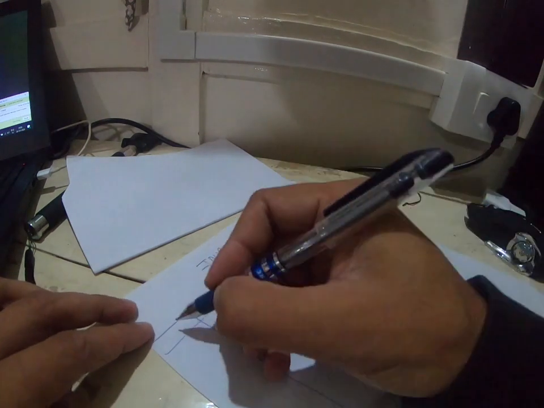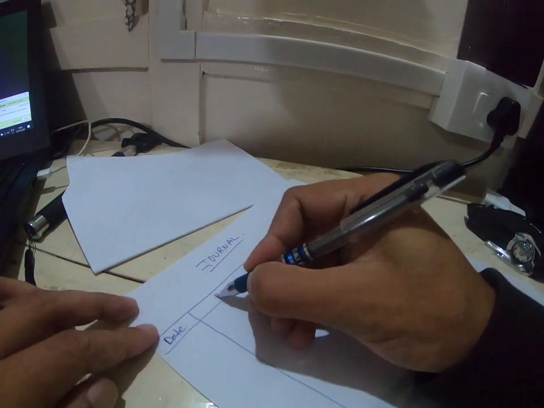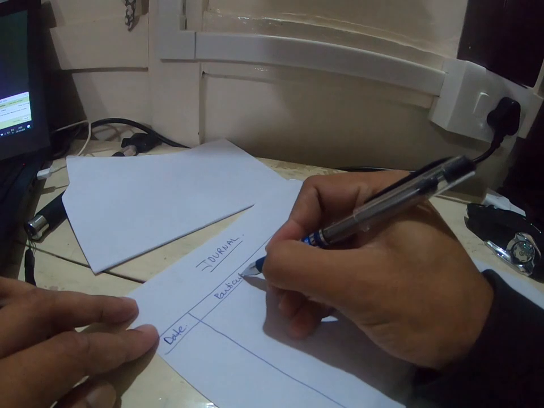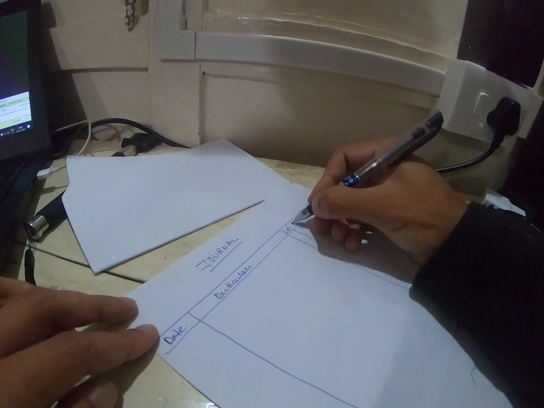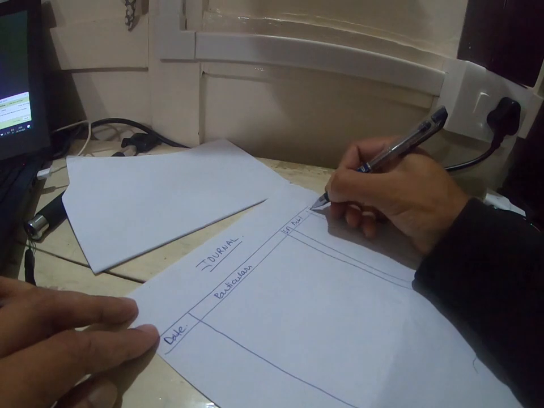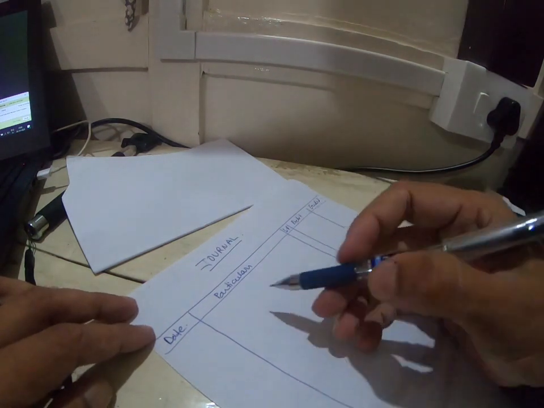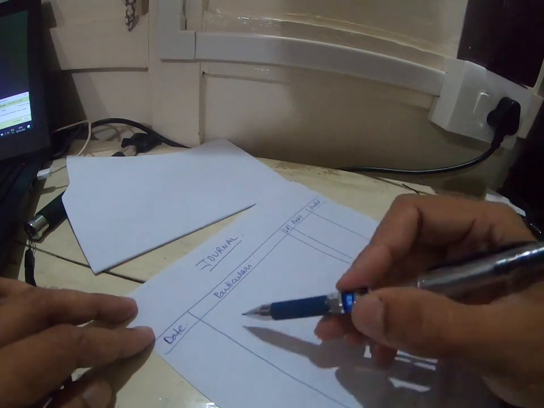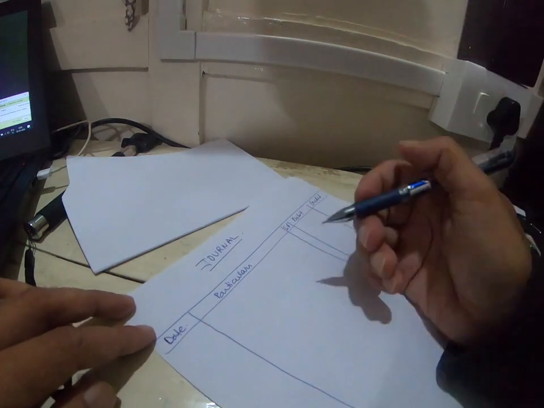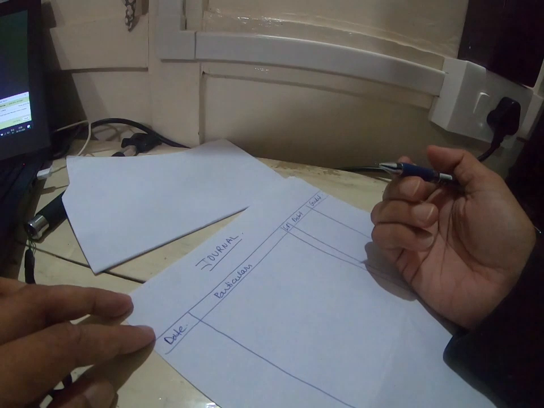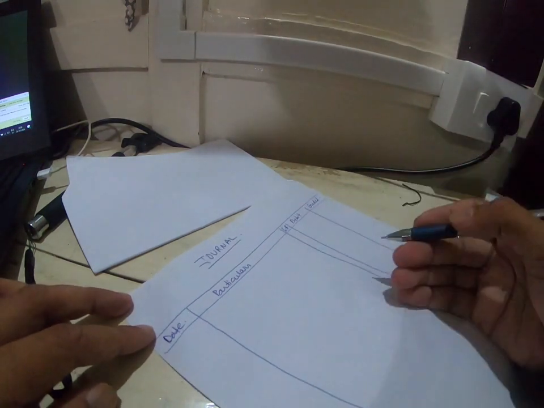I have drawn lines. One is for date, one is for particulars. This is your LF, this is your debit, credit. So this is how a journal entry looks. As and when a transaction happens, we are going to write a journal entry. All right, so this is the format of a journal entry.